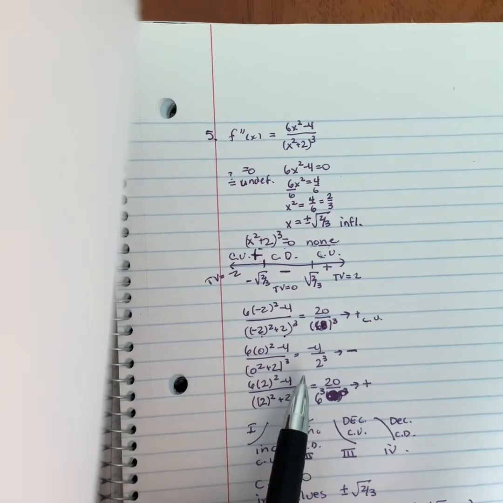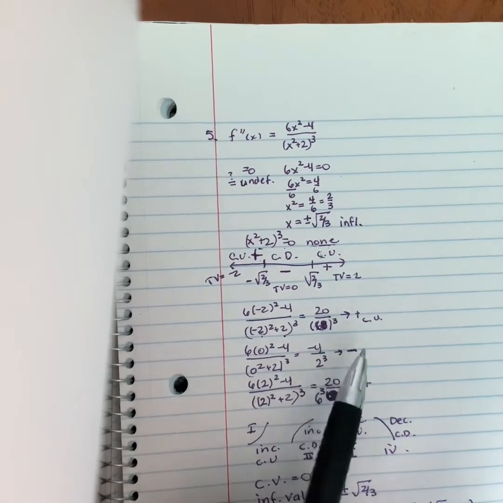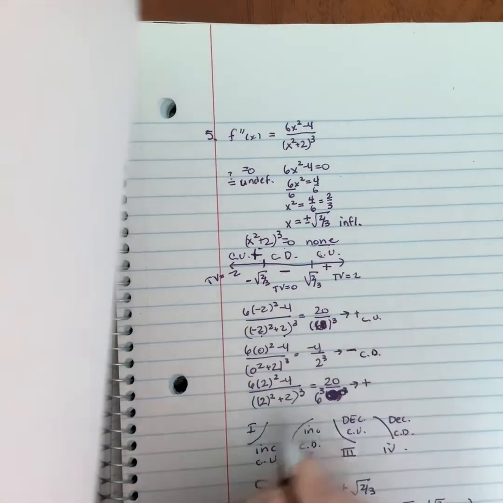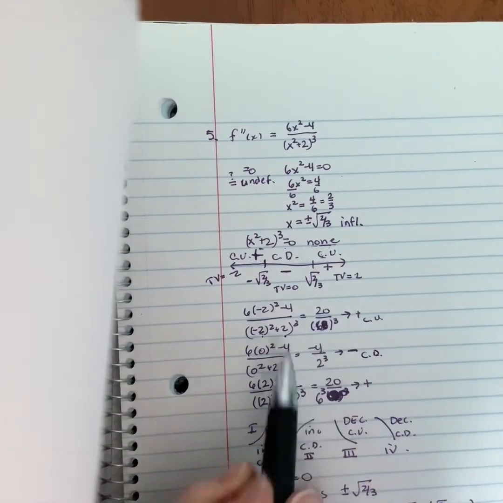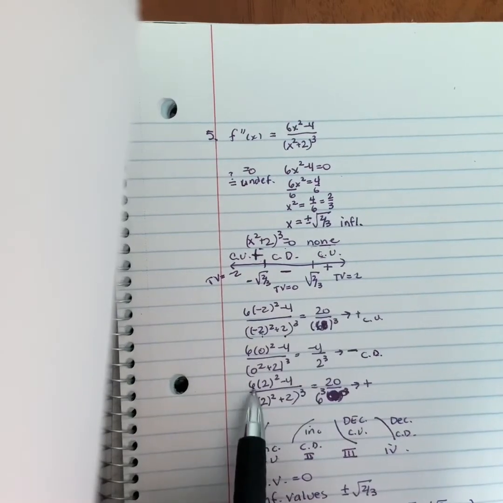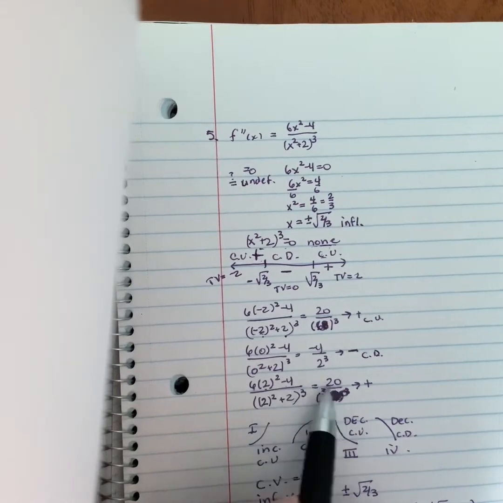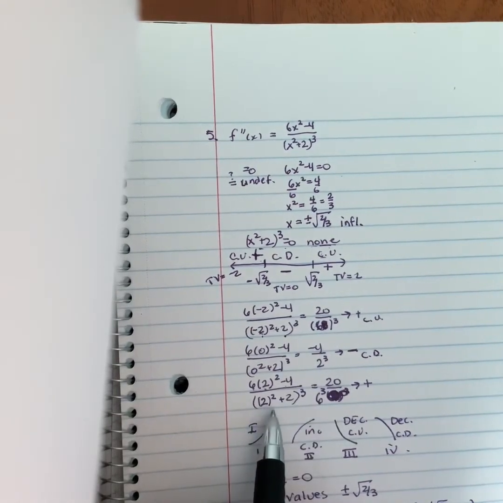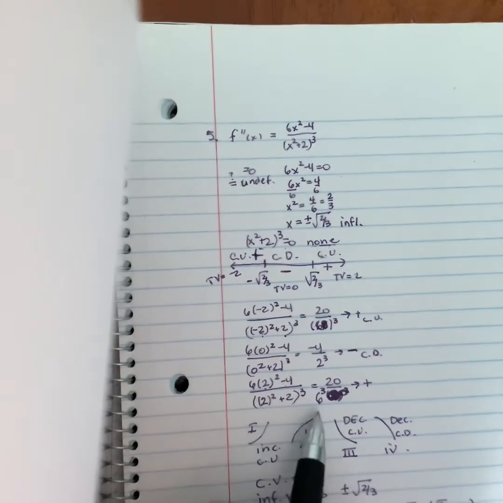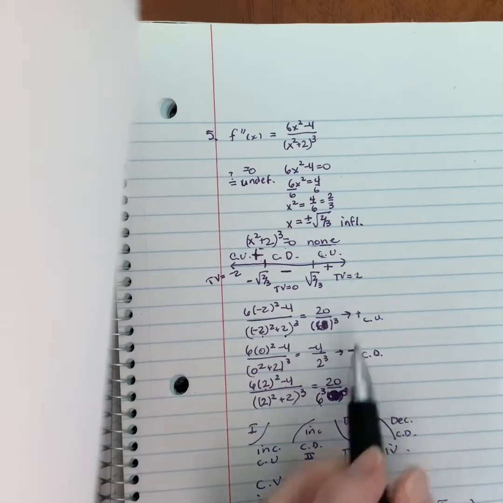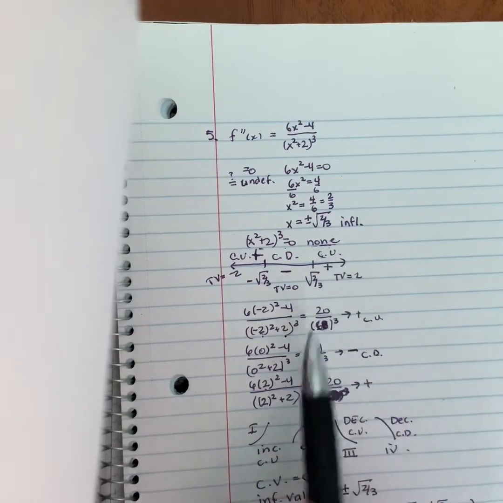8 doesn't matter, it's positive, so the entire thing is negative, which gives us concave down. And then put 2 in, that's our third critical value. 6 times 2 squared, 6 times 4 is 24, minus 4 is 20. And then 2 squared is 4, 4 plus 2 is 6, 6 cubed is positive. Positive over positive is positive. So I've got a concave up area again.